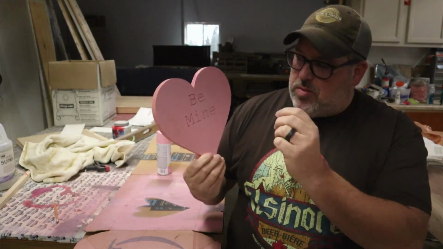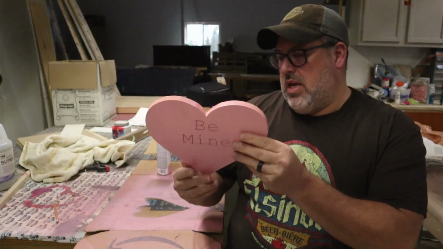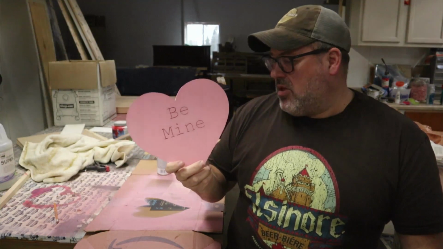I could probably fix this with a little bit of red paint, maybe like a toothpick to get down in those grooves. Can't really recut it because there's no way to get it exactly where it was in the machine now that we've removed it from the outer board. So that can happen. I should have been a little more careful and shouldn't have been in quite so much of a hurry, and I think we would have been fine.